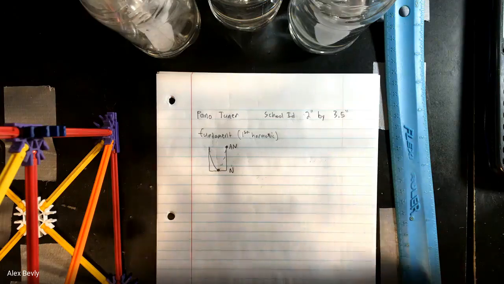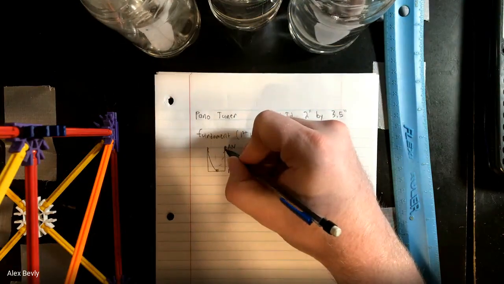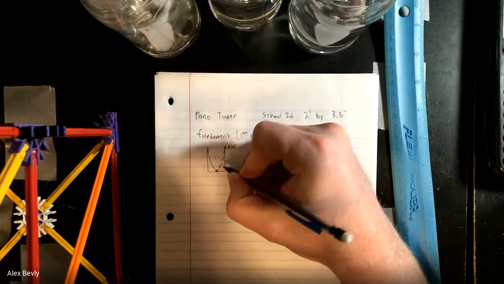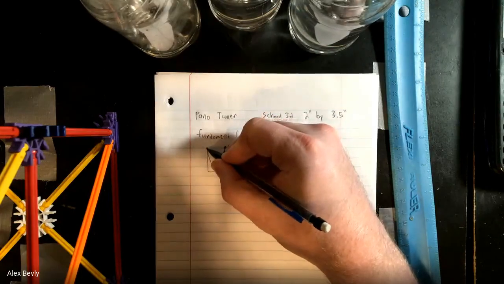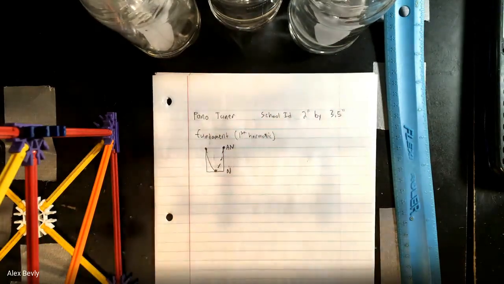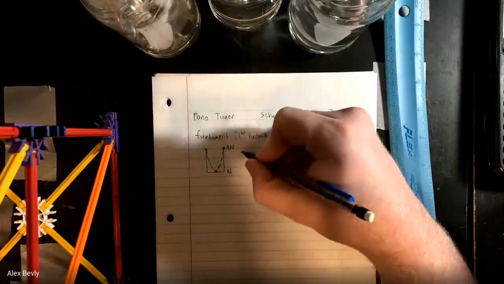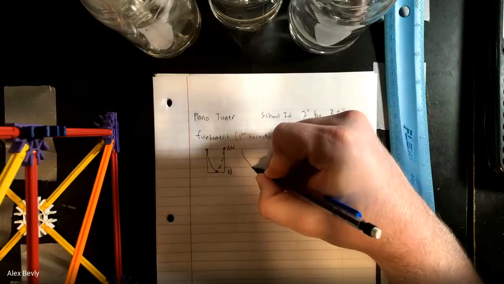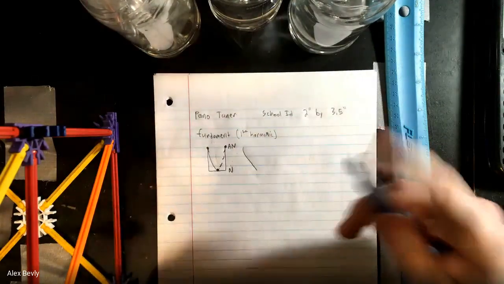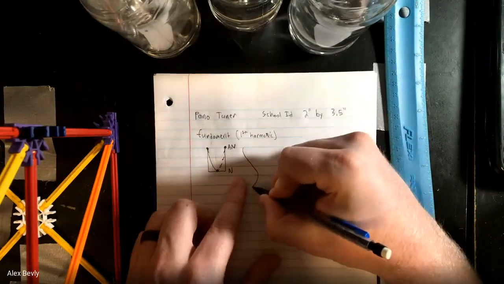All right. So how many waves do I have here if it goes from an antinode to a single node? A quarter? Yeah, that's a quarter of a wave. A full wave would have to go to the middle and then all the way back.